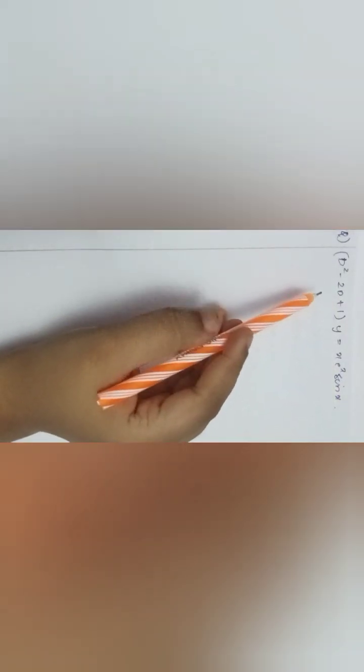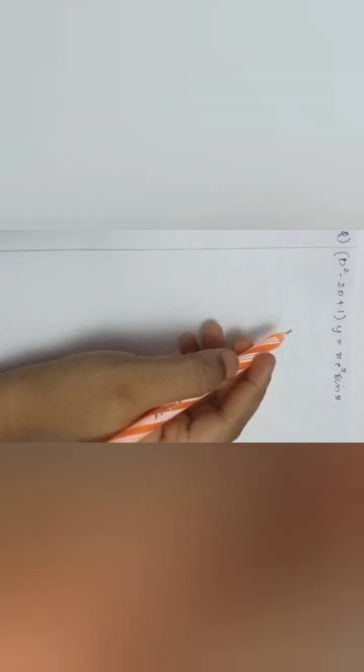Now this is the next question, (D square minus 2D plus 1) into y equal to x into e raised to x sin x. So this is also of the form f of D into y is equal to Q of x. To find the auxiliary equation, we have to put f of D equal to 0, D square minus 2D plus 1 equal to 0, substituting m for D, then m square minus 2m plus 1 is equal to 0.